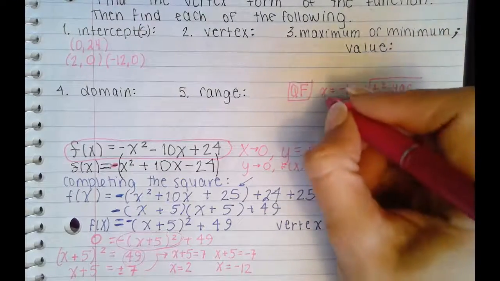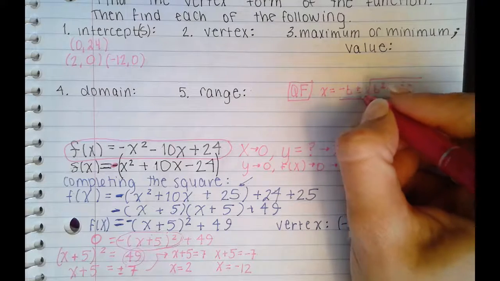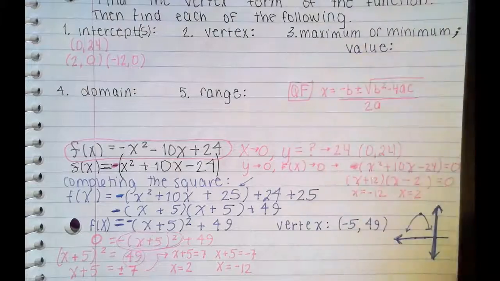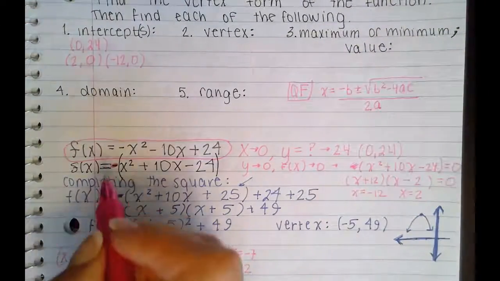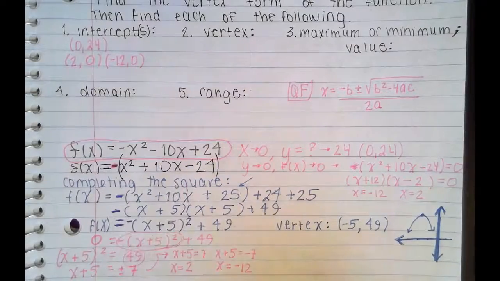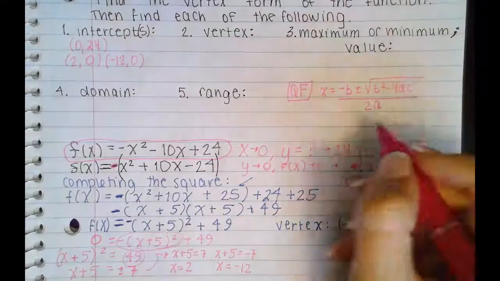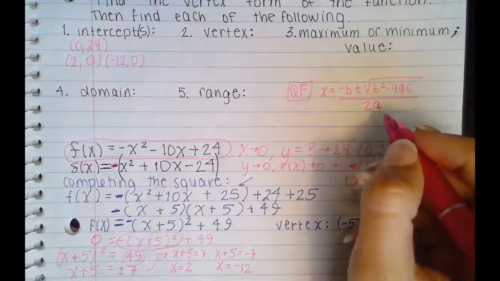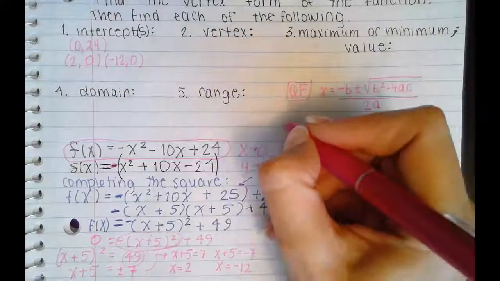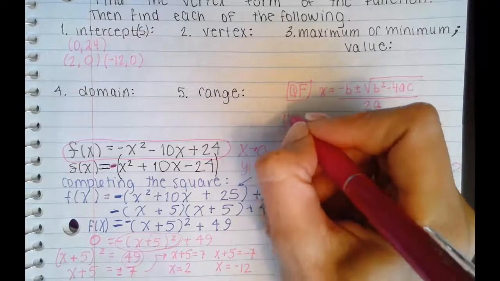Now what are a, b, and c? A is negative 1, b is negative 10, and c is 24. And I promise, I don't have that much space here. If we fill all of that in, we're going to get these two answers, but let's at least get some of this done. So negative b will give me 10 plus minus the square root of, I'm going to do a little mental math now, 10 squared, or really negative 10 squared is 100, minus 4ac.